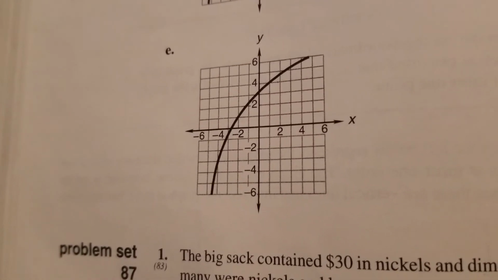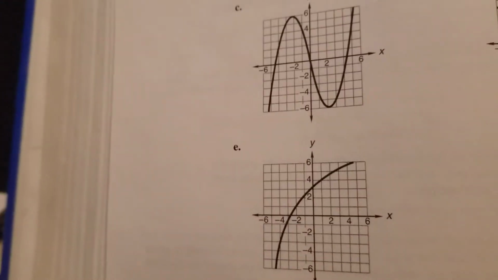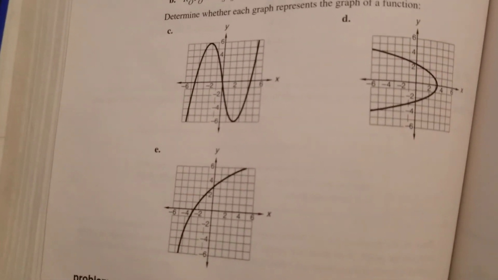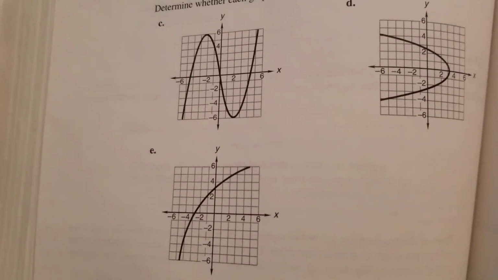Okay, so imagine your vertical lines to make sure that each one of your graphs will only cross, those vertical lines will only cross those graphs in one spot, and then it's a function.